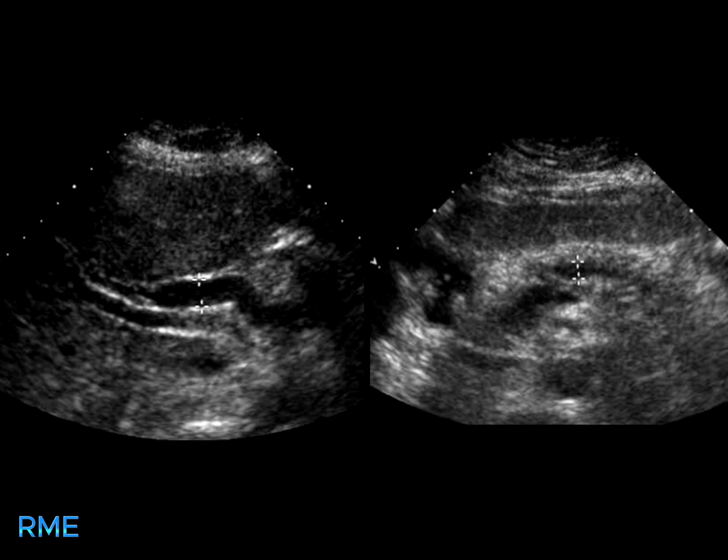What do you see in this image? This image shows enlarged common bile and pancreatic ducts, also referred to as the double duct sign, along with a heterogeneously enhancing mass in the head of the pancreas.